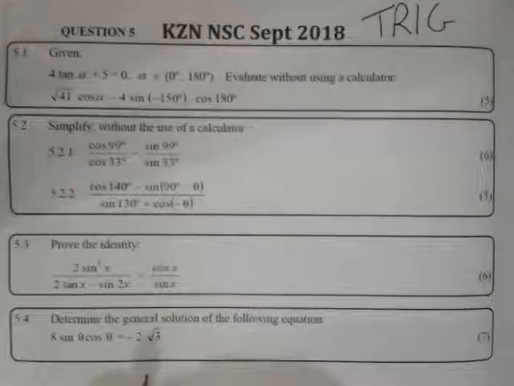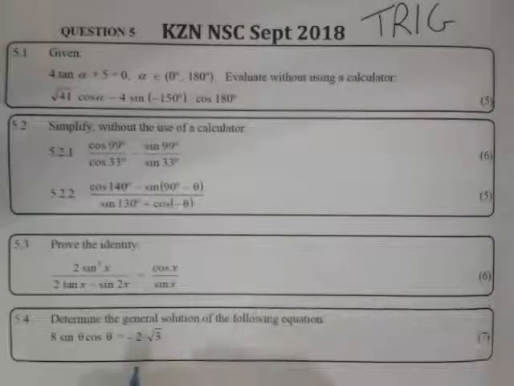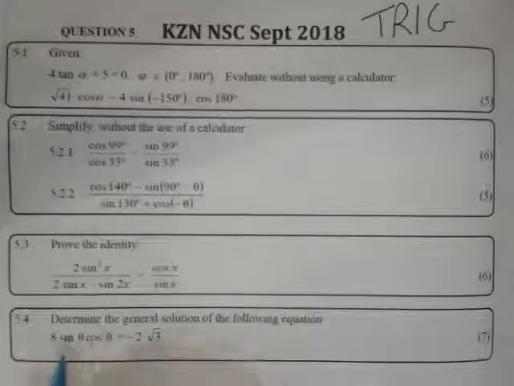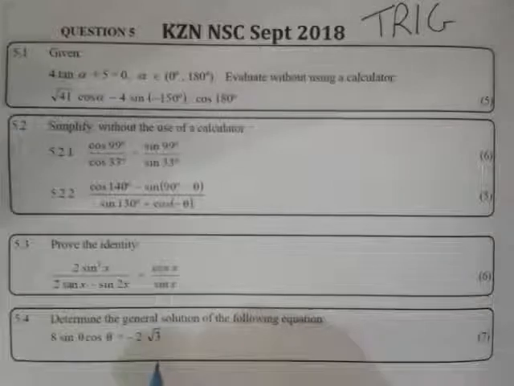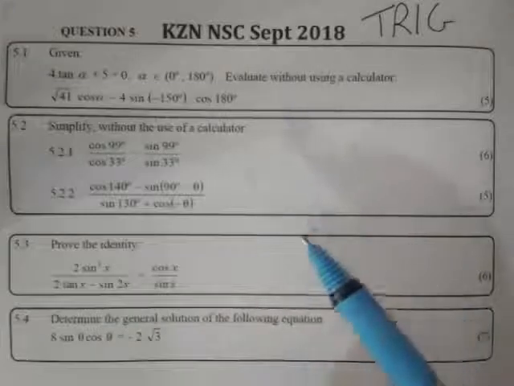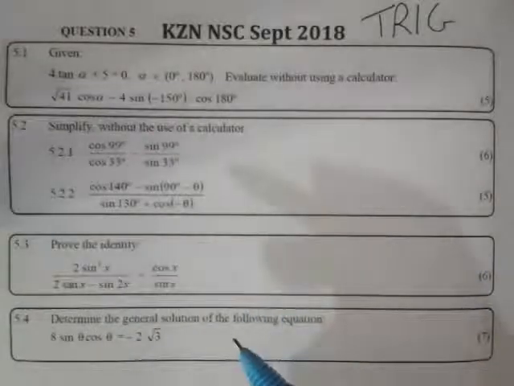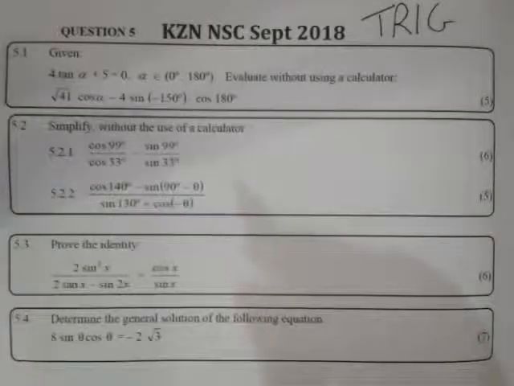And then looking at the final question 5.4, which is worth 7 marks. Now I think this is probably the question where you'll get your 7 marks the easiest if you know your stuff, because I see sin theta cos theta, which makes me think of sin of 2 theta. The square root of 3 could be related to one of the special triangles. Okay, so we've read through this, talked a little bit, and now let's get stuck into the questions.